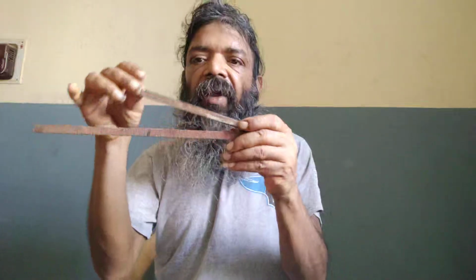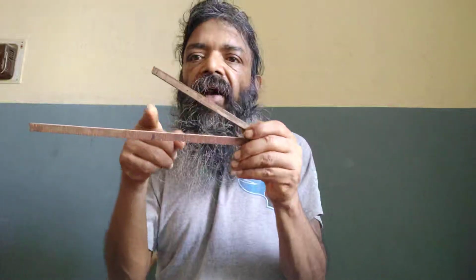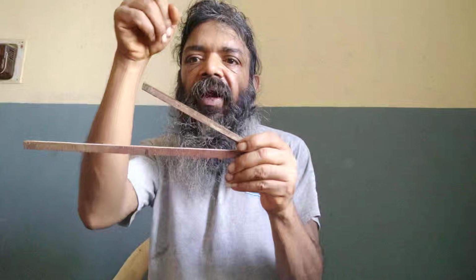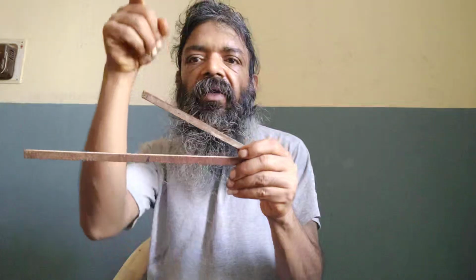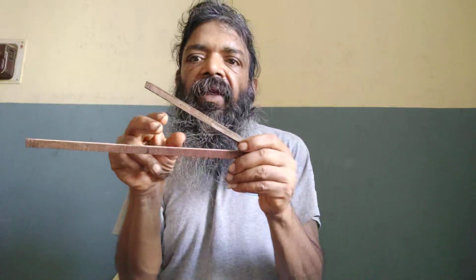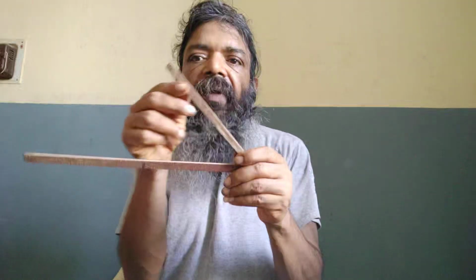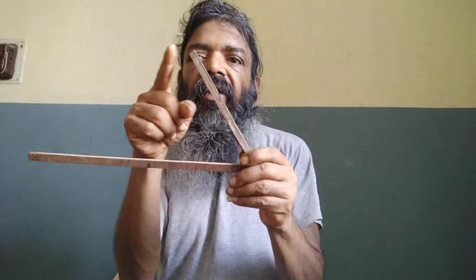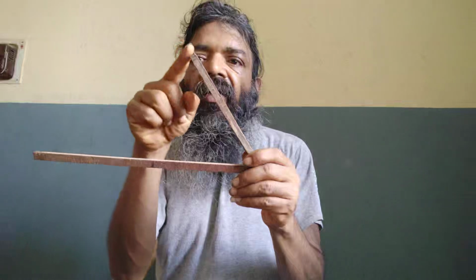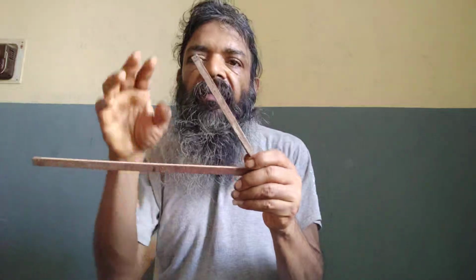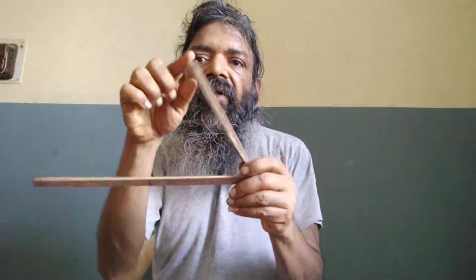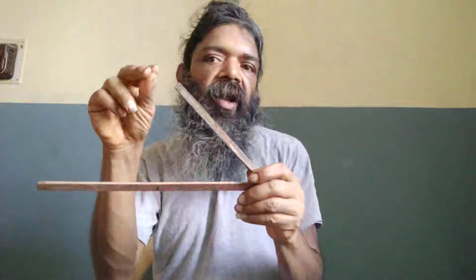Now we have two triangles. One triangle is, if I move it by theta, then this is the P point. From the P point I draw a vertical line. If I draw a vertical line, it forms a triangle here. Now if I move it like this, from here I draw a horizontal line, and the previous vertical line, and then this arc, this forms another triangle.